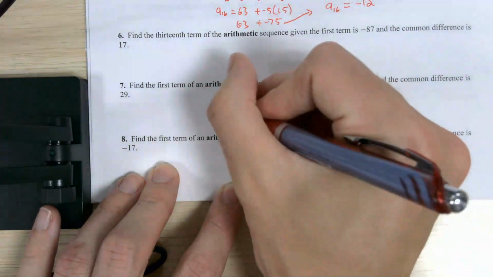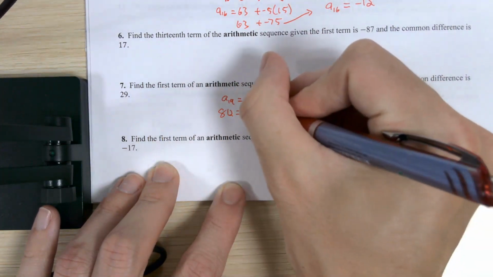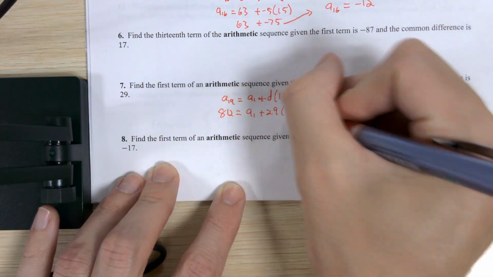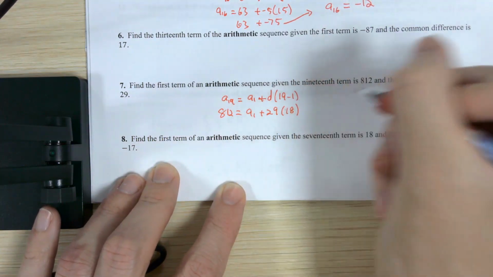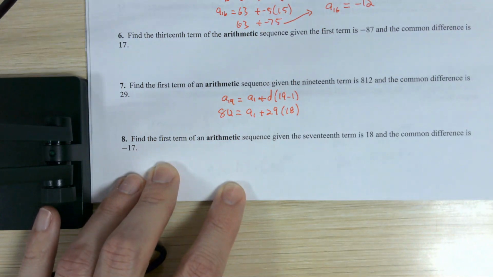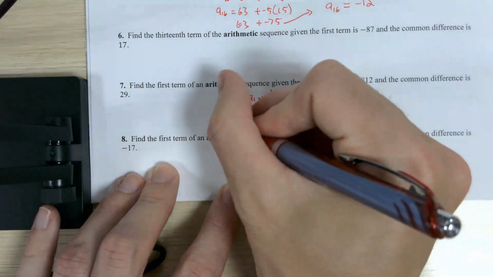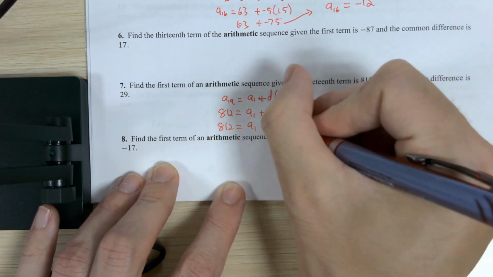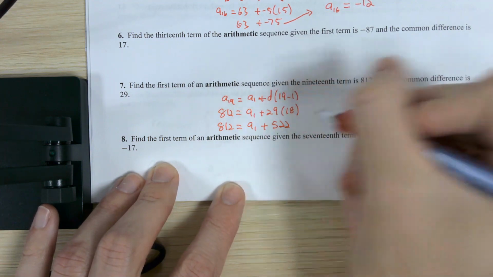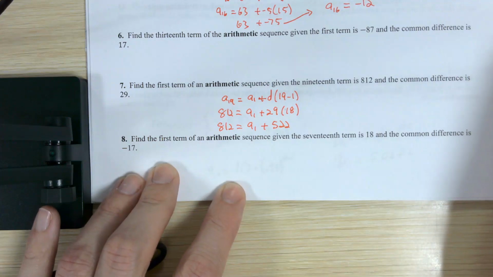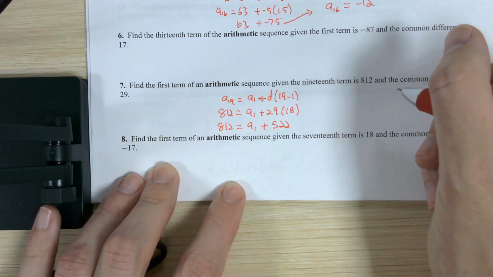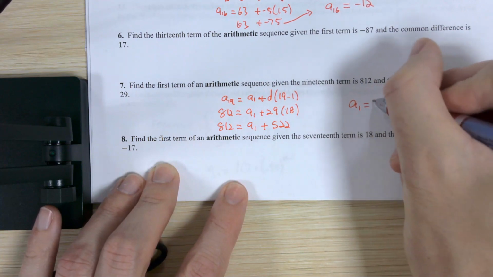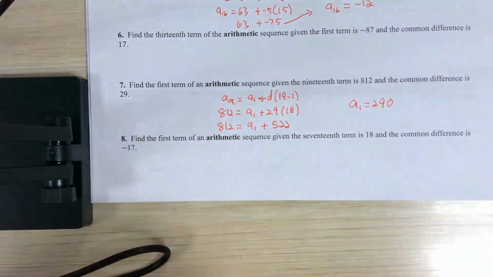A19 is 812. The difference is 29. 19 minus 1 is 18. 812 equals A1 plus 522. If I subtract 522, our A1 should equal 290.